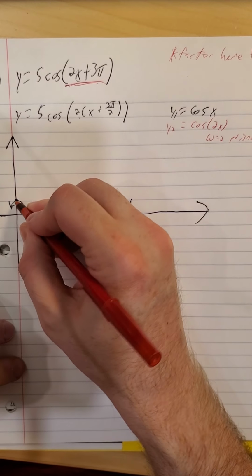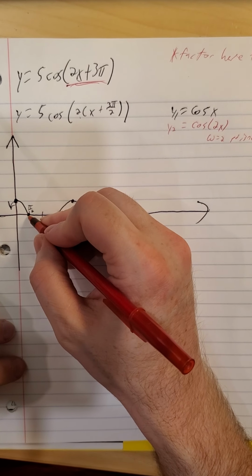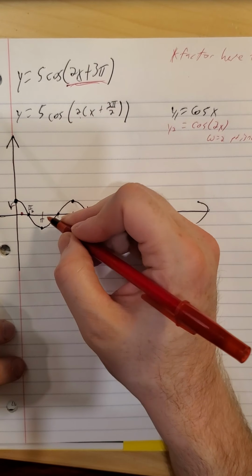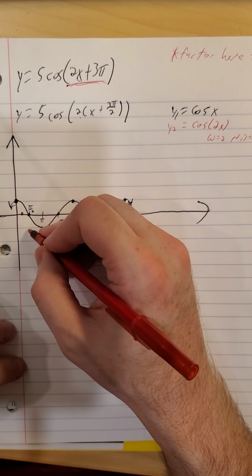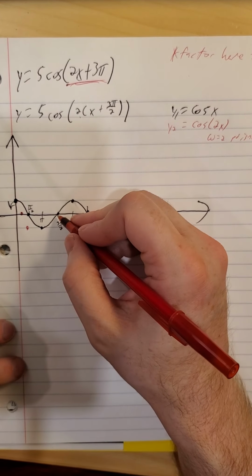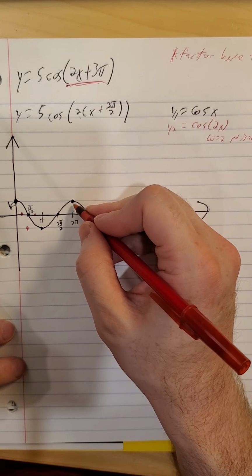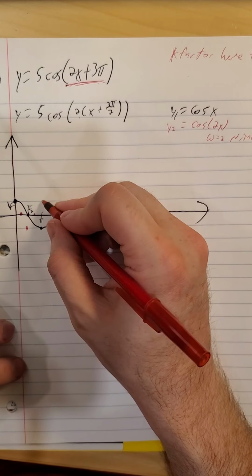So what happens at 0 stays at 0, but now what happened at pi over 2 is happening at pi over 4. What happened at pi is now happening at pi over 2. What happened at 3 pi over 2 is now happening at 3 pi over 4. What happened at 2 pi is now happening at 1 pi.